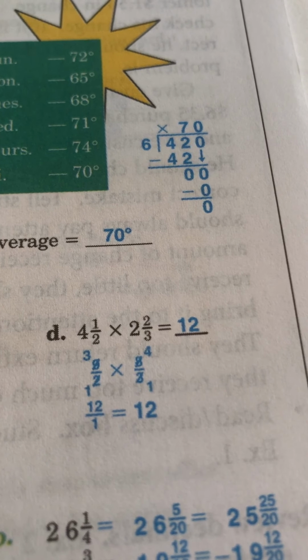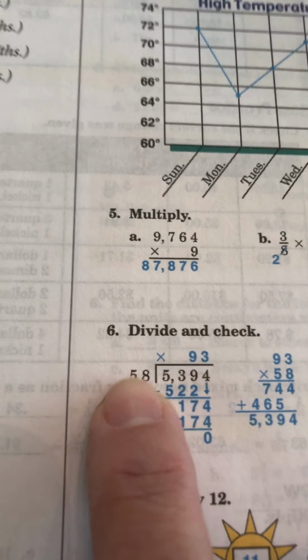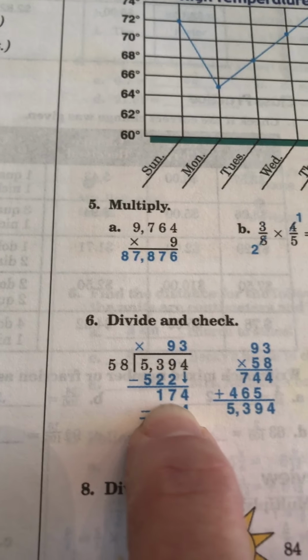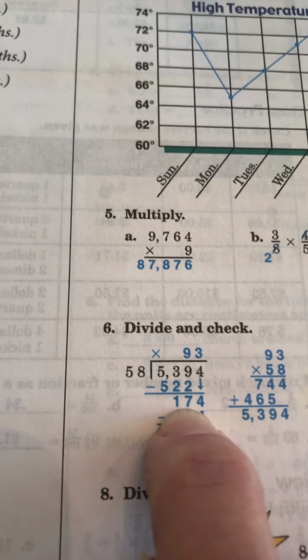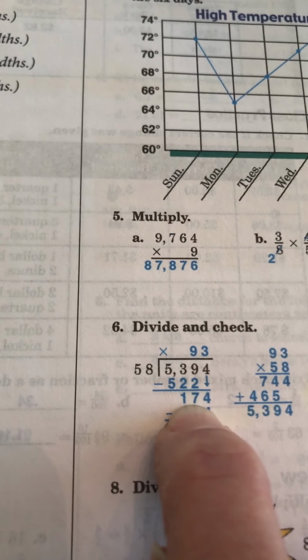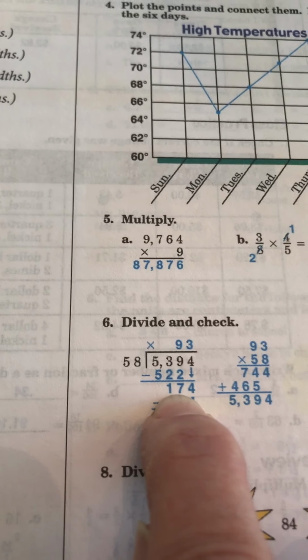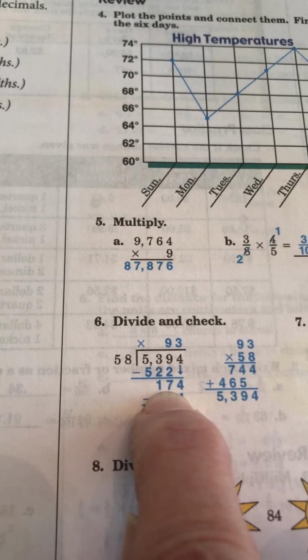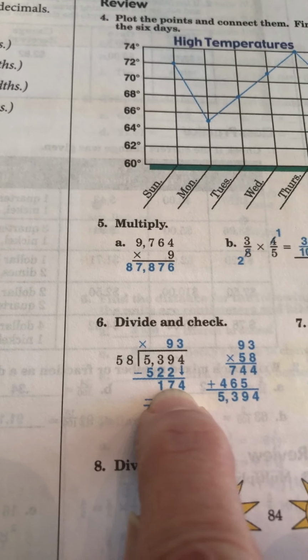You multiply it out. Then you say, now remember, the 58 is not going into the 5 or the 53. It's too big. It's going into the 539. So put a little line right across the top so you know that your 9 goes above the 9 and not above the 3. Then you're going to say how many times will 6 divide into 17? And that's 3, isn't it? Or close to 3. 3 times 6 is 18, which is a little bit more.